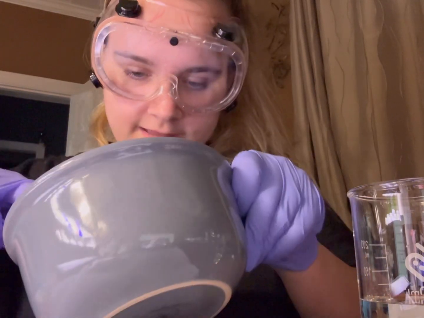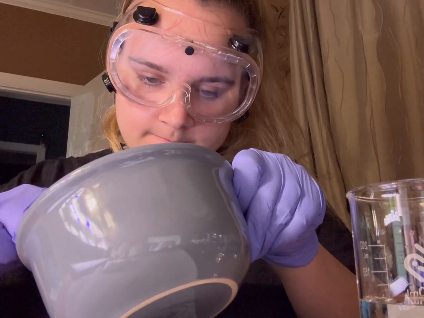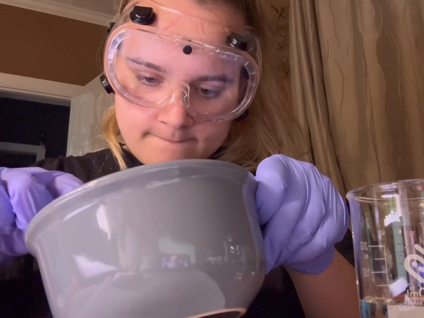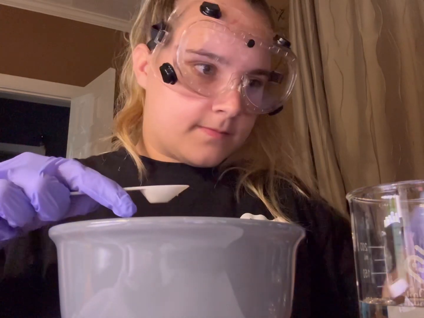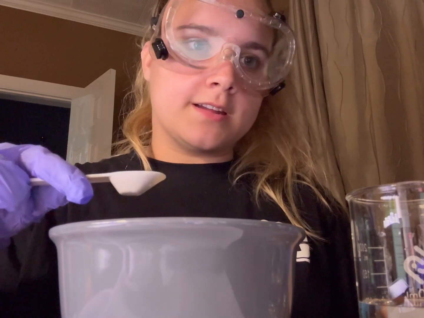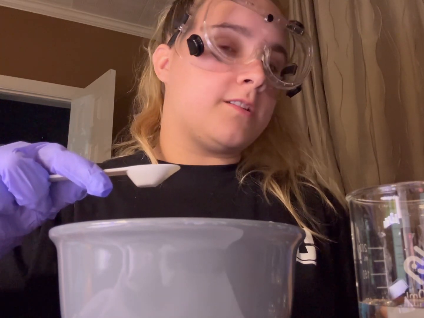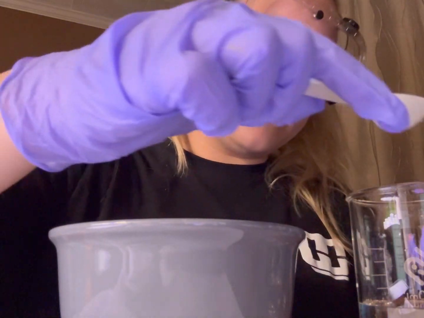So I'll try to get like half of a teaspoon using this. Alright, and then we put sodium chloride into this water and stir it. And then we'll restart the fire again and see the boiling point of this.